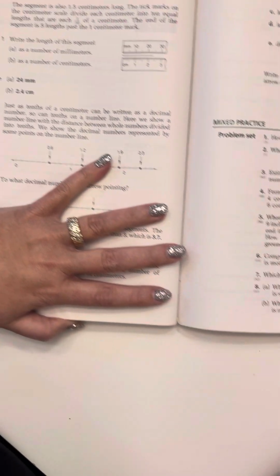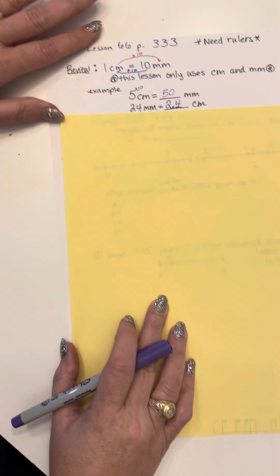Okay, let's look at, I have a couple more examples on my sheet that we can work together of those.